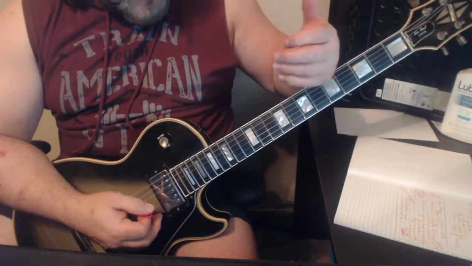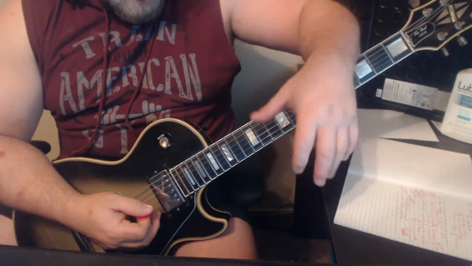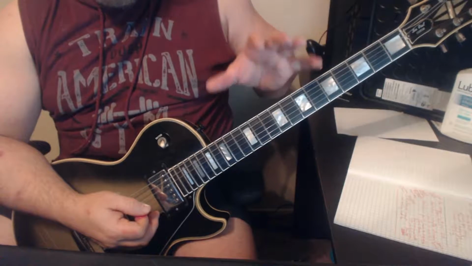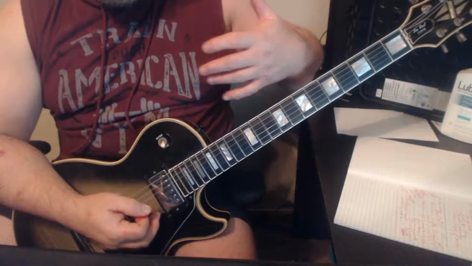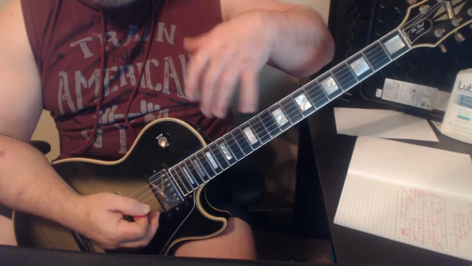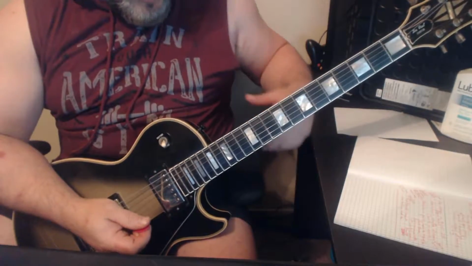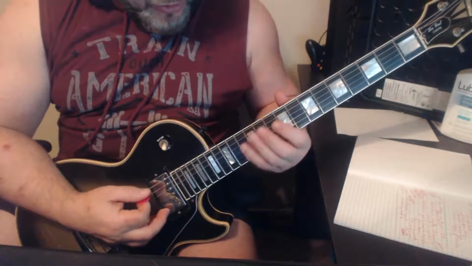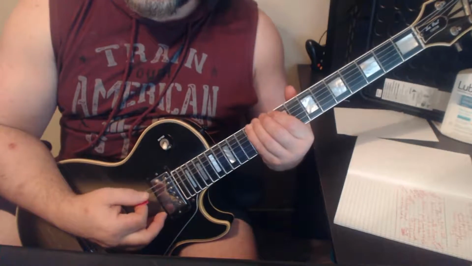The harder thing is getting to know intervals across strings and the shapes that they develop. Because once you get those shapes embedded in your mind, you'll start finding your way around the fretboard a lot more fluently, especially when we get into scales, so that you're not stuck in static positions everywhere.